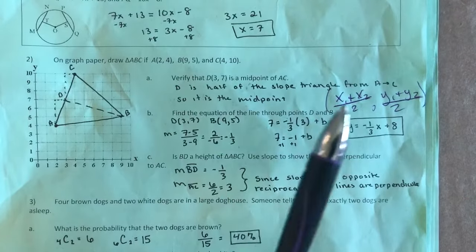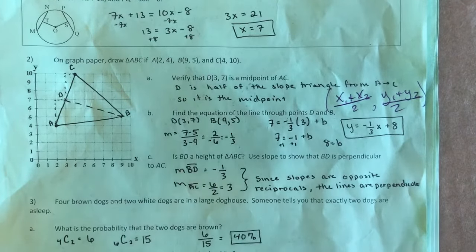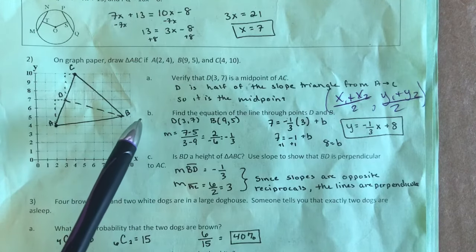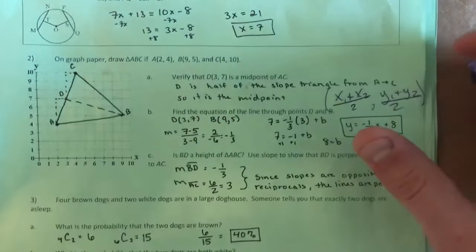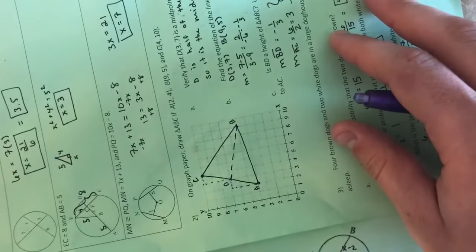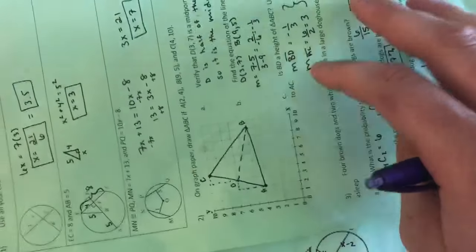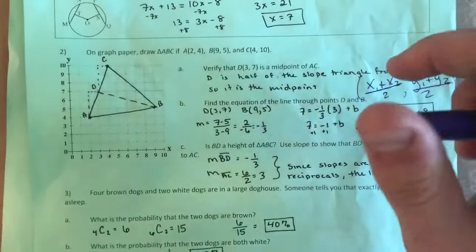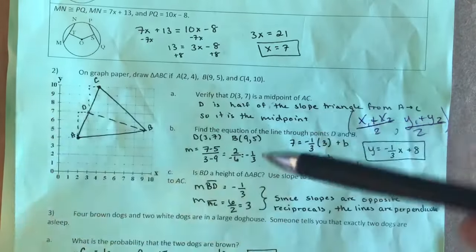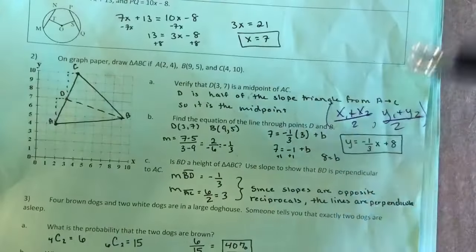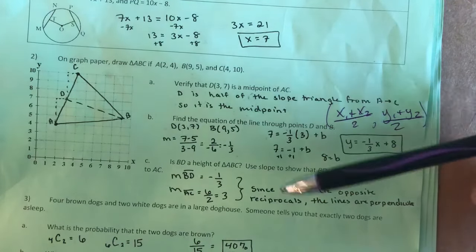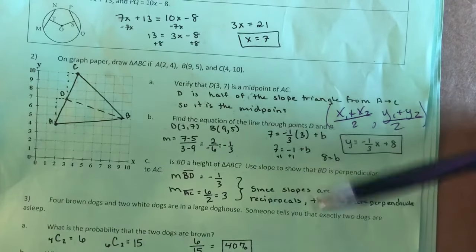And last one on this problem, is BD a height? So it might seem weird that we're using a diagonal down length for the height of the triangle, but watch this magic. If I just turn the paper, it's a height of the triangle. So if you just turn it that way, you can see. You can use any height as long as it is perpendicular to one of the sides of the triangle. You've got yourself a height of the triangle. So showing that these two are opposite reciprocals, their slopes are opposite reciprocals, the lines are perpendicular.